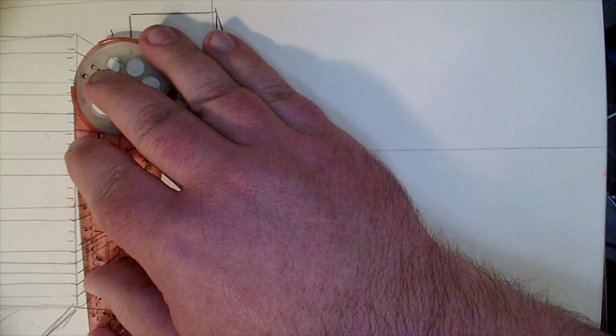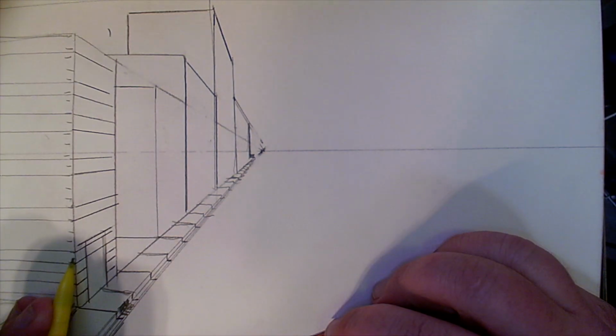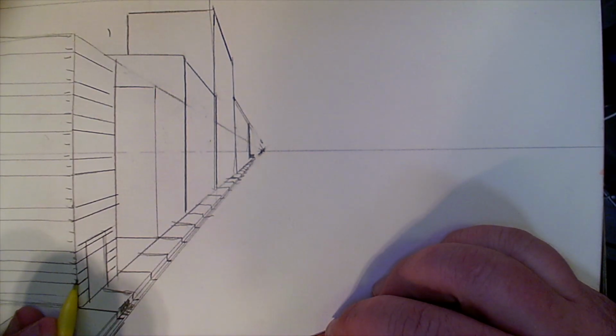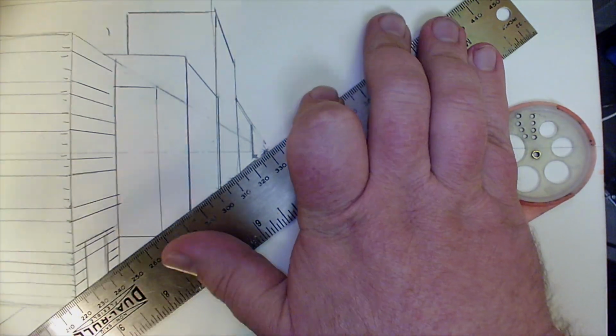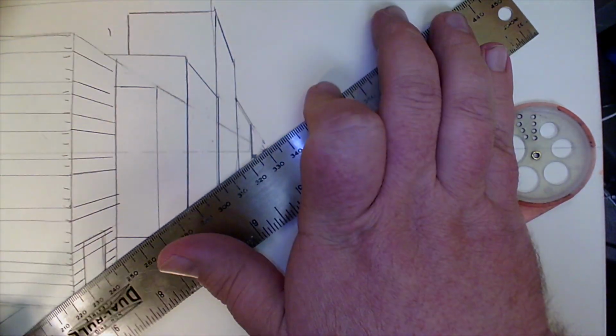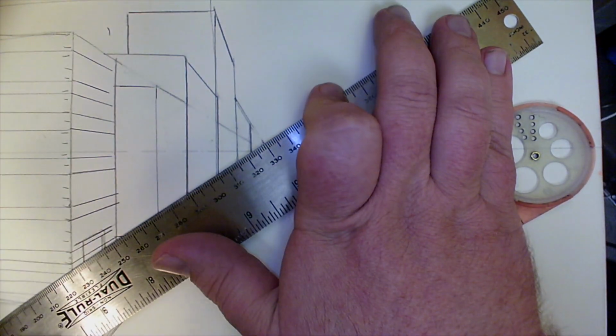And then what I'm going to do here is divide those bricks up a little bit more because they're just a little too big. So I just divide it one more time, and then I'm going to go through and draw my lines in using the vanishing point, and then the opposite side is just straight across, parallel to the edge of the building.